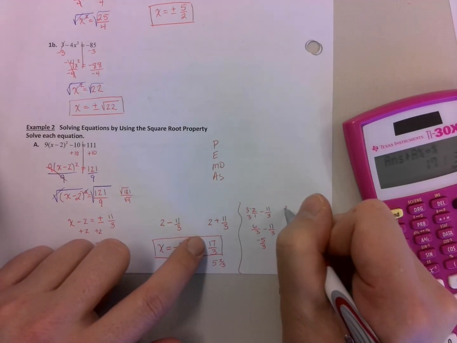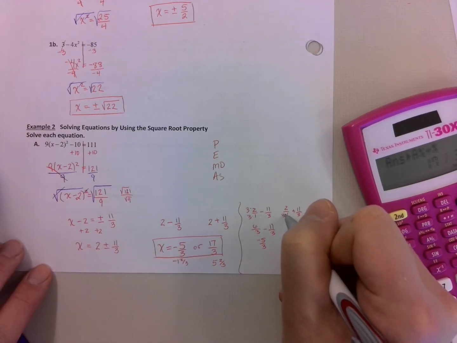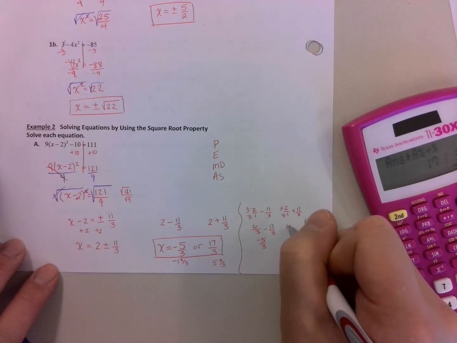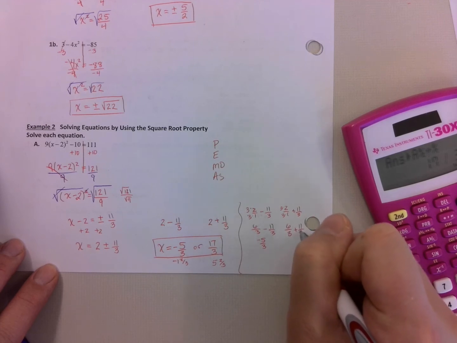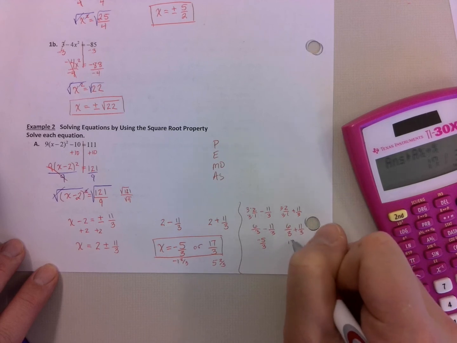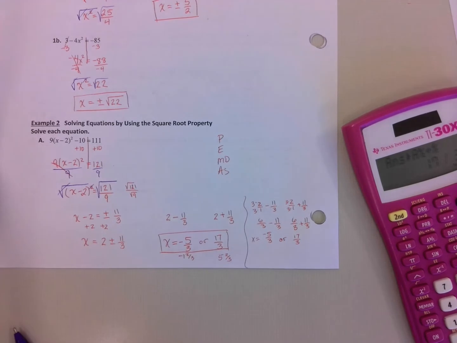And then I have my 2 over 1 plus 11 over 3. Same thing, get a common denominator. I get that again as 6/3, but this time I'm adding the 11/3. And you can see 6 and 11, 17 over 3. So just wanted to remind you of that.